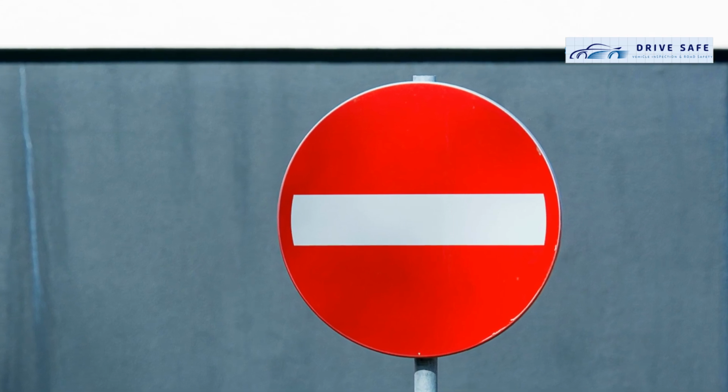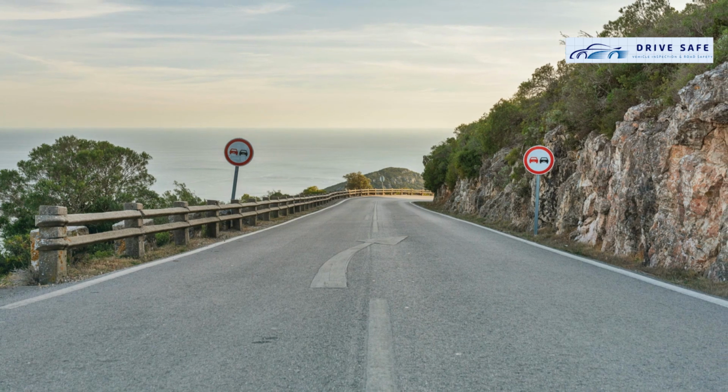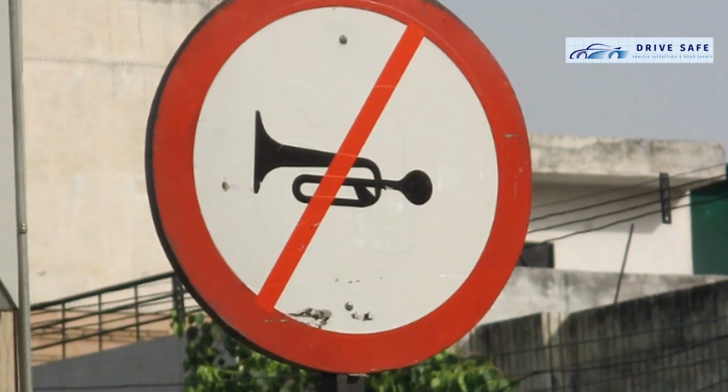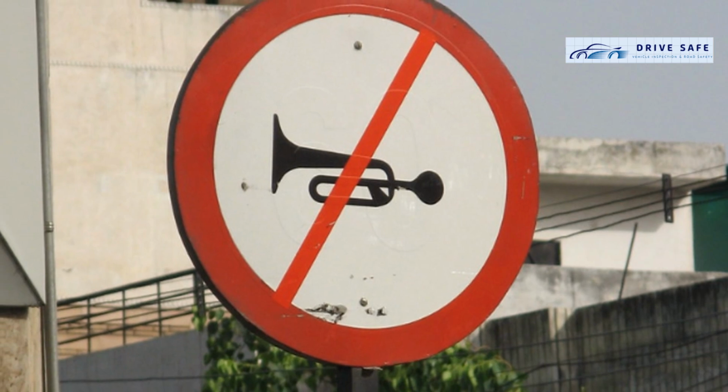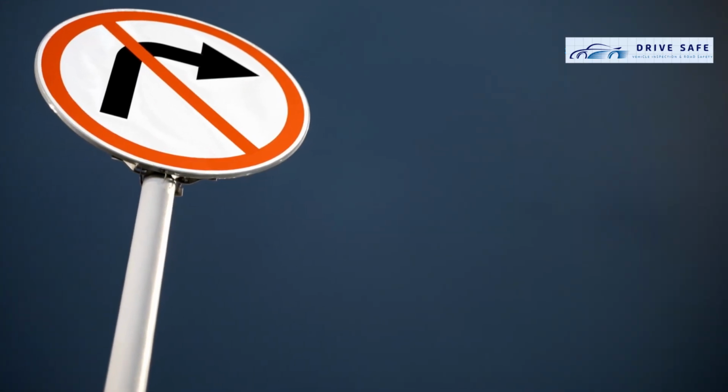Here are some examples. No overtaking sign prohibits overtaking on certain road stretches, often marked with 2 cars and a red diagonal line. No horn sign prohibits honking in quiet zones like schools or hospitals. No left or right turn sign restricts turning in the indicated direction.